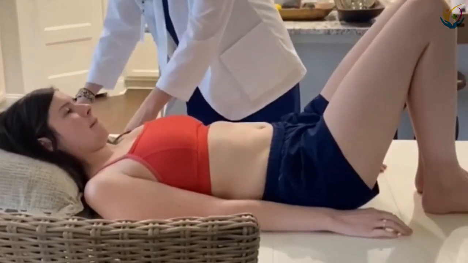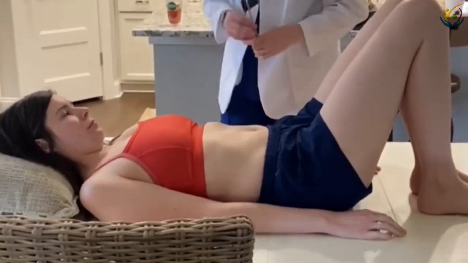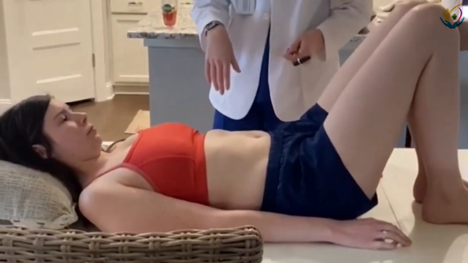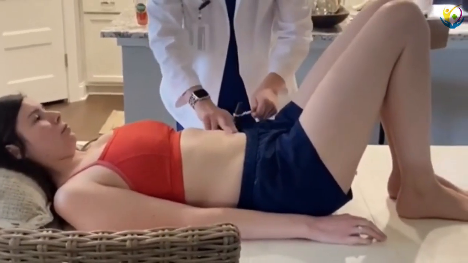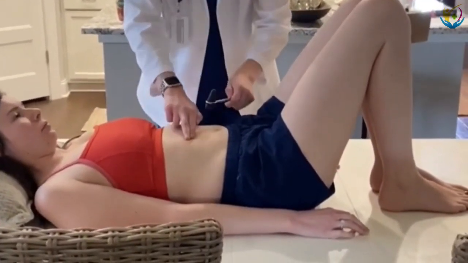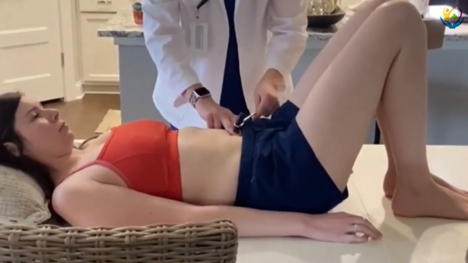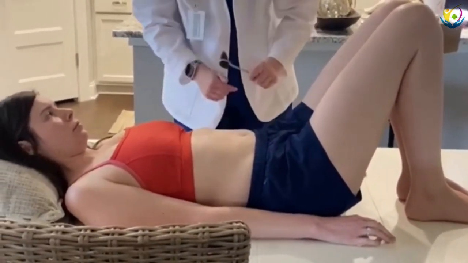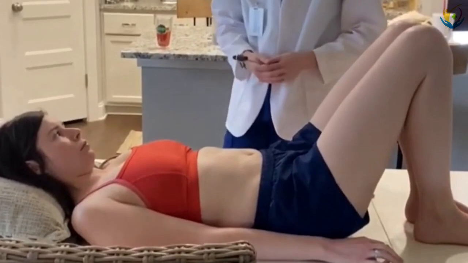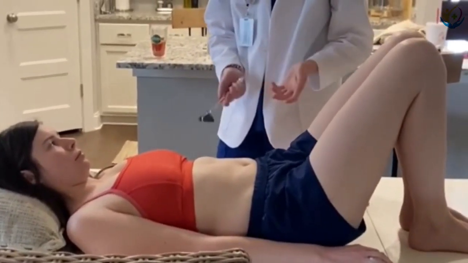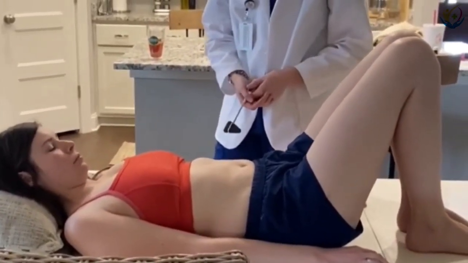So I'm going to move on to percussing your abdomen, and again, just tell me if you have any pain or tenderness, and I should hear tympany throughout. Okay, so I did hear tympany throughout as I percussed, and you did have some dull areas. That's just because you could have some stool in your abdomen.